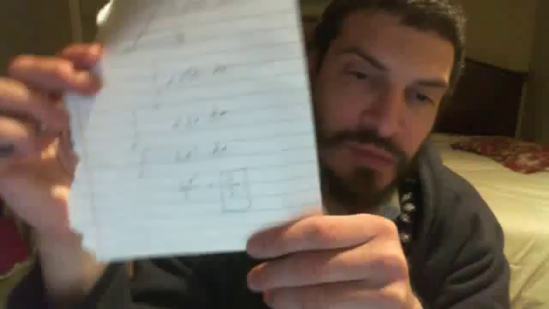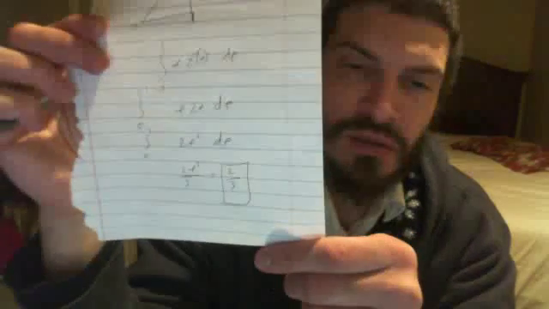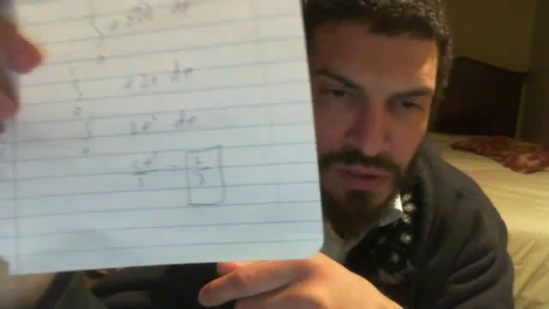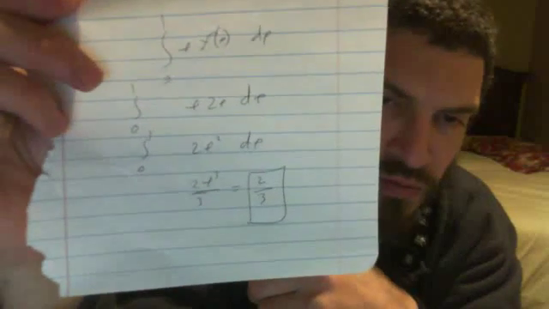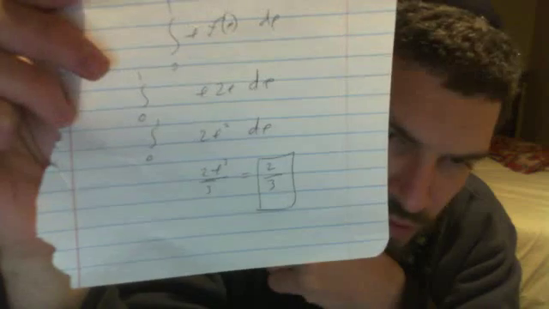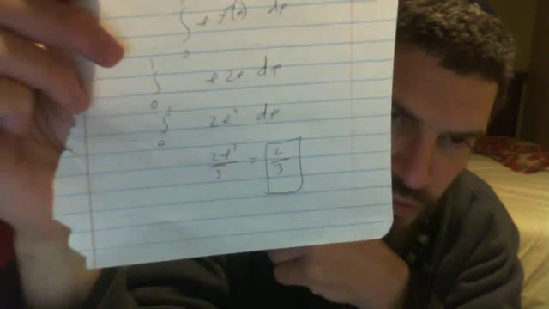You get 2x cubed over 3, and then you evaluate from 1 to 0, so it's 2/3. That's the final expected value. Now, this one is quite simple, so we really don't need any shortcuts or tricks. But let me do something funny here, and let's see how to work around this thing.